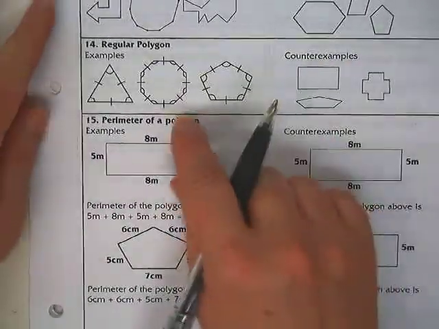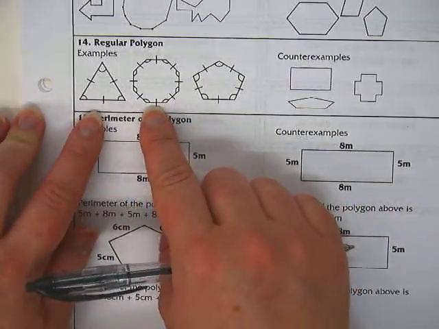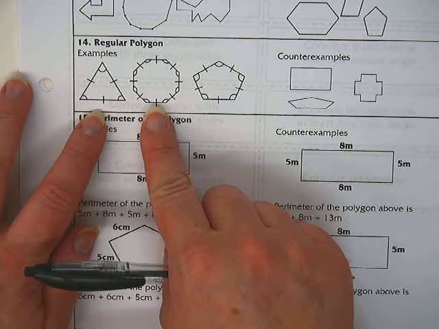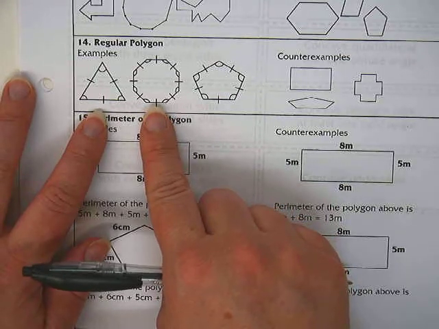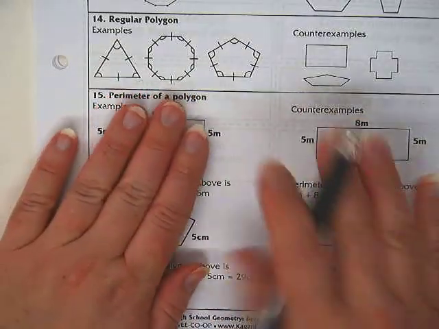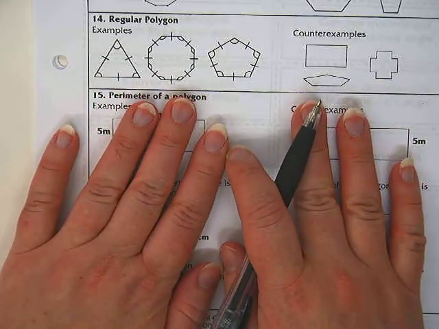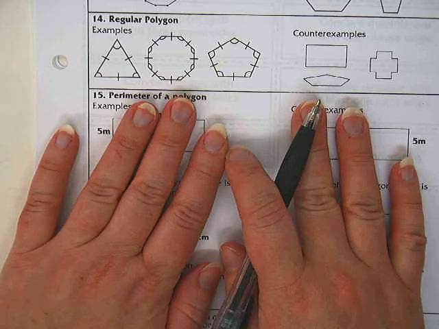Okay, next, I want you to define a regular polygon. Let me see if I can find it. There it is. Okay, so right here, I'm not going to give you as long this time. So 15 seconds to look at it and think about it, no talking.